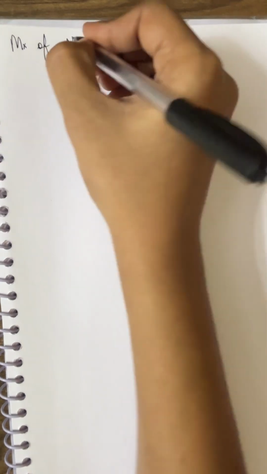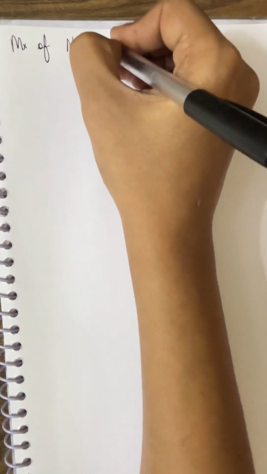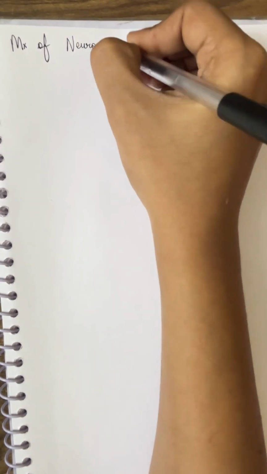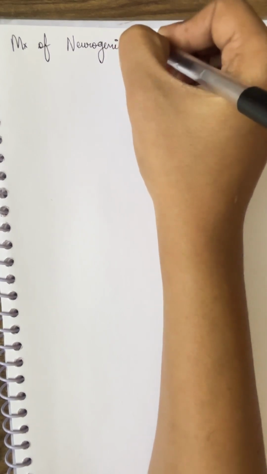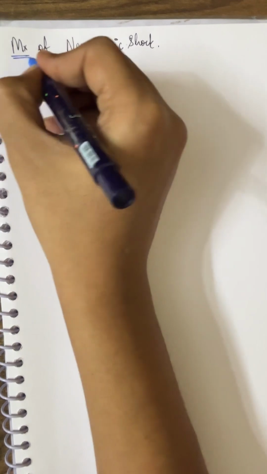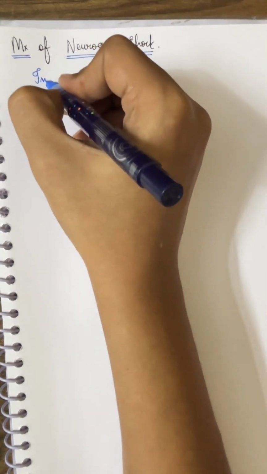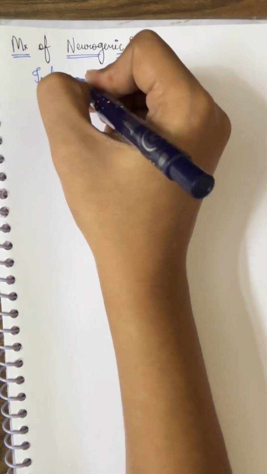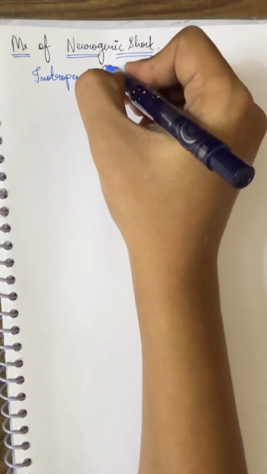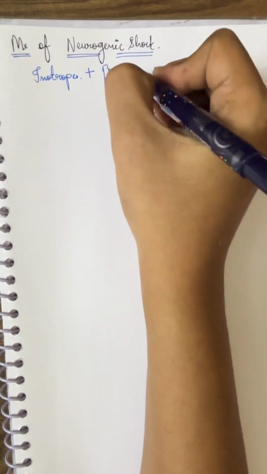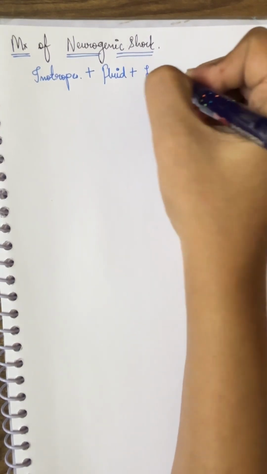Management of neurogenic shock. So neurogenic shock is managed by giving inotropes plus fluid plus leg elevation.